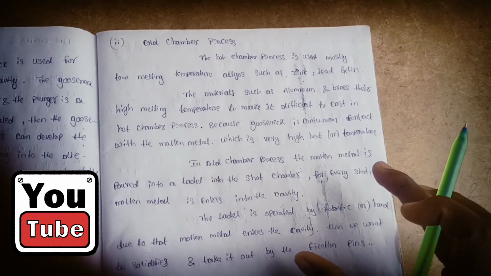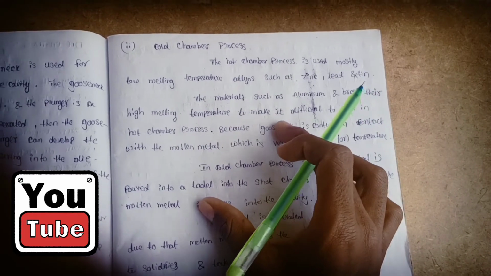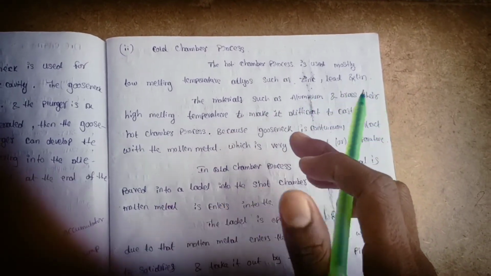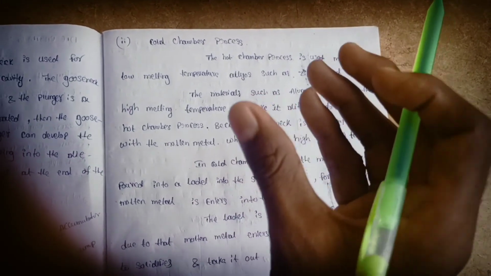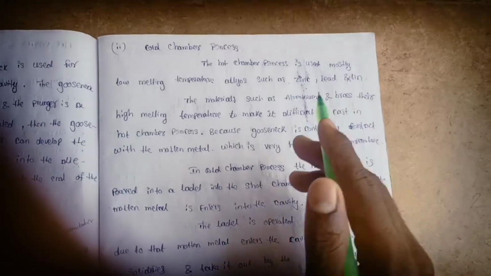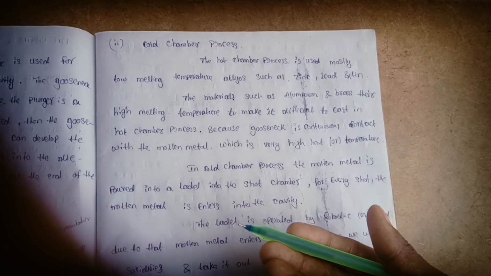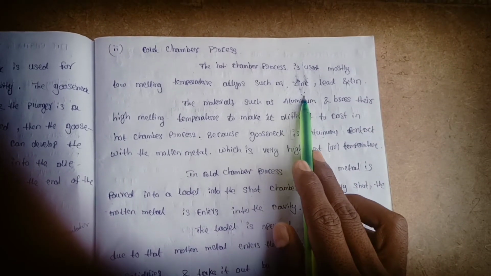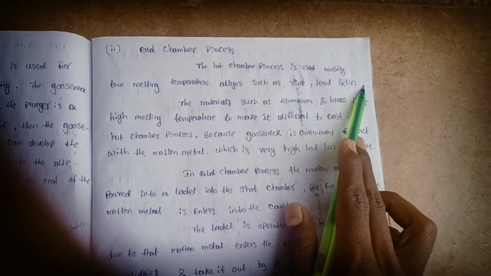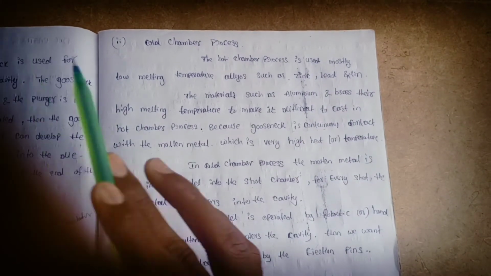The molten material is very hot, so there is continuous contact with the gooseneck. At that time it should not melt. If it melts, our process will go wrong. So low melting temperature materials such as zinc, lead, tin are the only ones we manufacture in the hot chamber process.